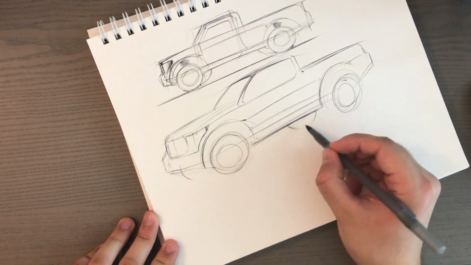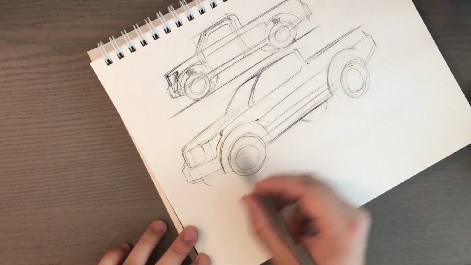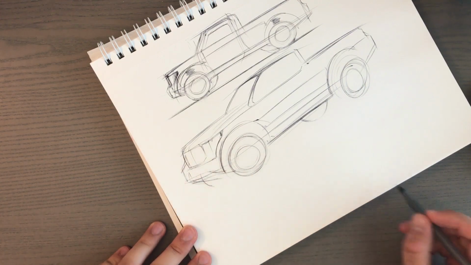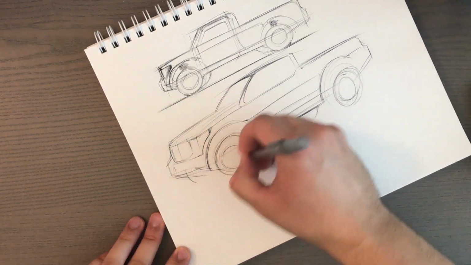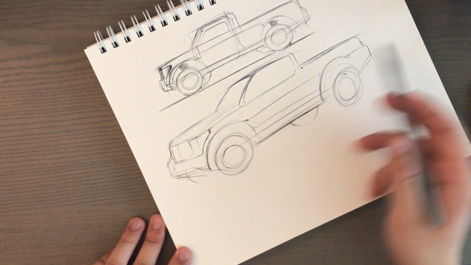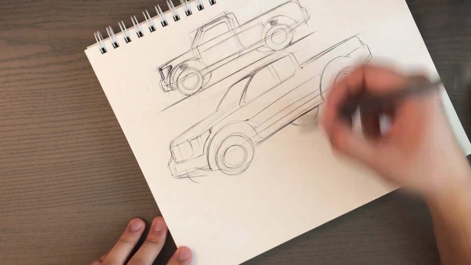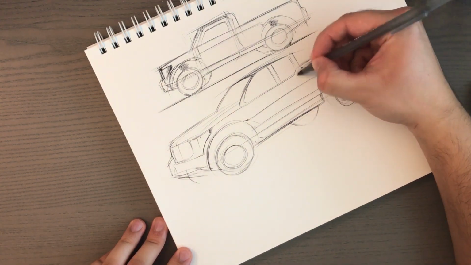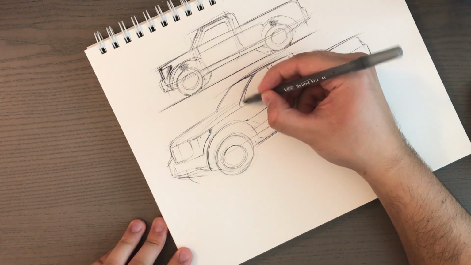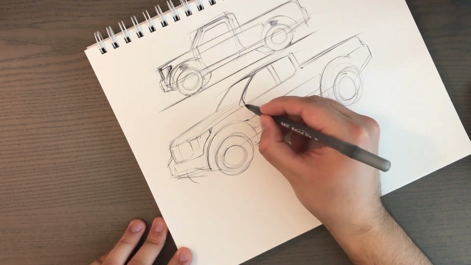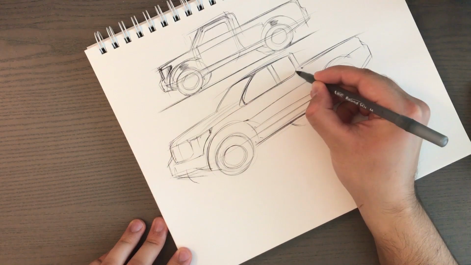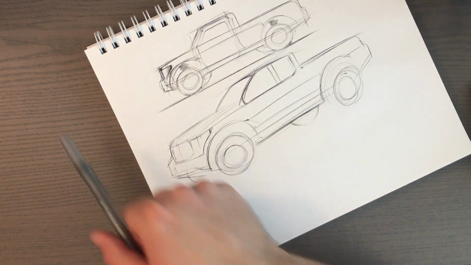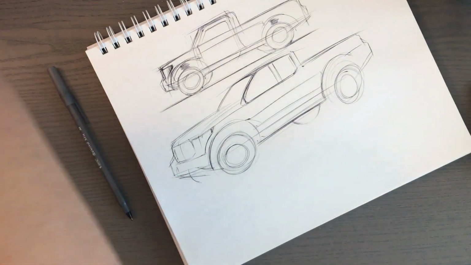Far side wheel, it looks like it's in the correct position. And we have one of those scoops underneath there. Wheels messed up, forget about that. And some of these, B pillar right there. It's all good. I'm gonna add some markers to this.